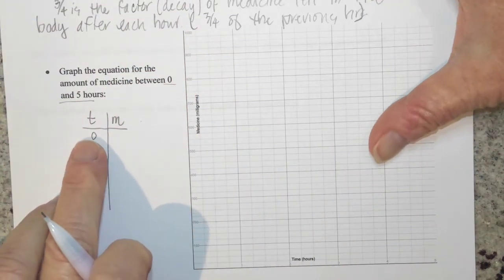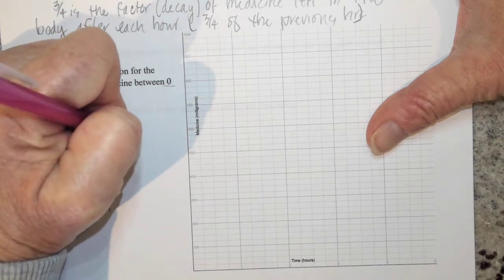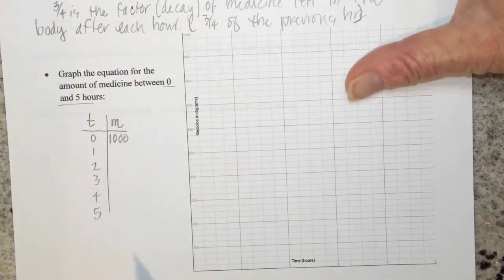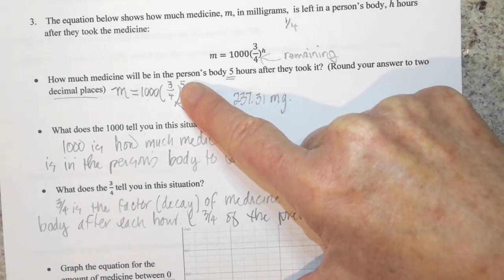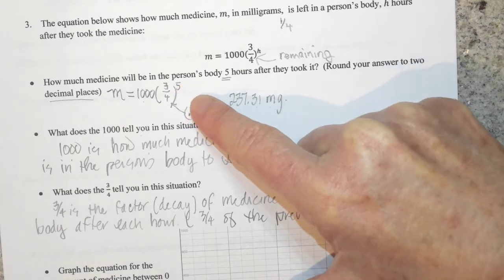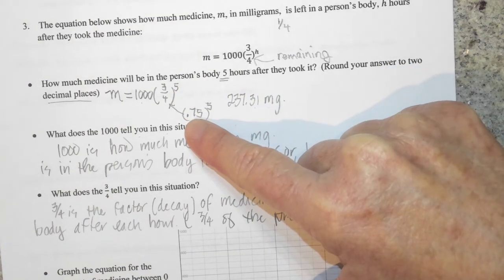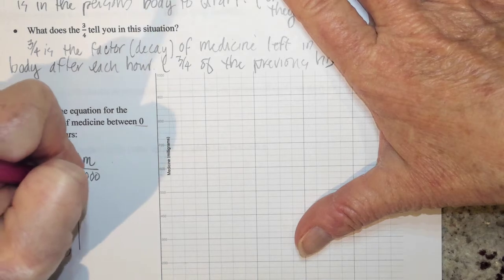So that's M. If I plug in 0, I know that's what I started with, which is 1,000. And if I plug in 1, that would mean 3/4 raised to the power of 1. I'm going to say 0.75. So 0.75 times 1,000, putting that into your calculator, is 750.